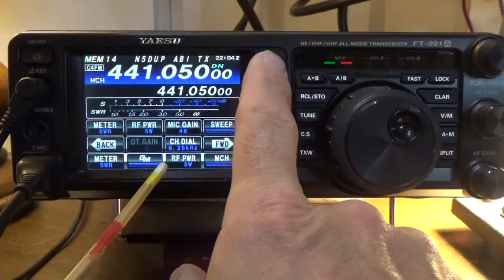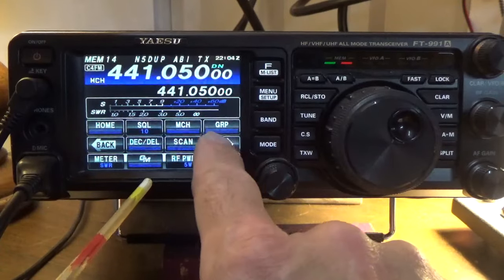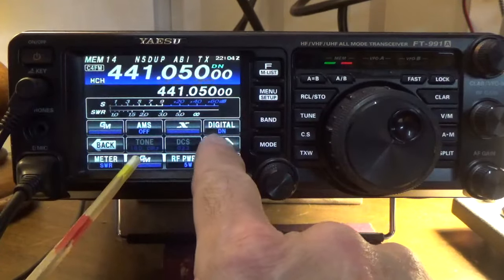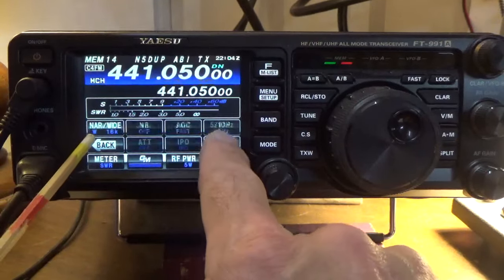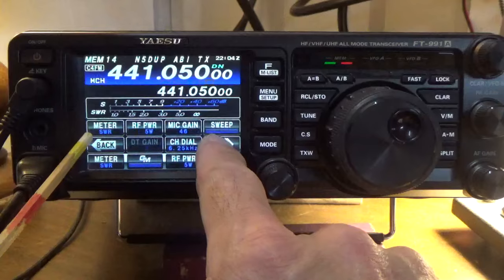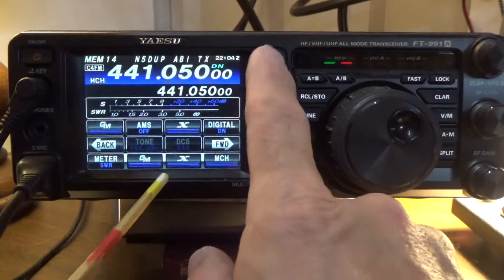And then what we'll do for C4FM, we'll go back and put WIRES-X there again. So we're going to go back over here, and we're going to go swap. And then we're going to locate WIRES-X, and we just put it right back there.